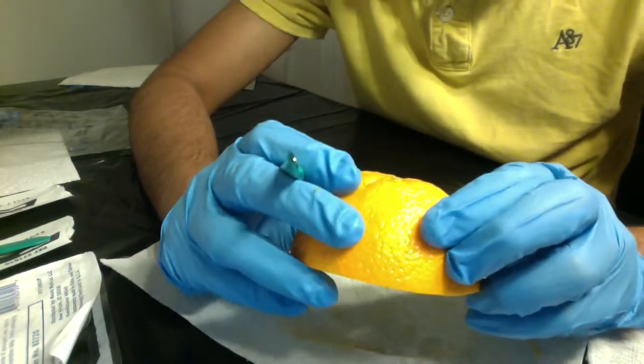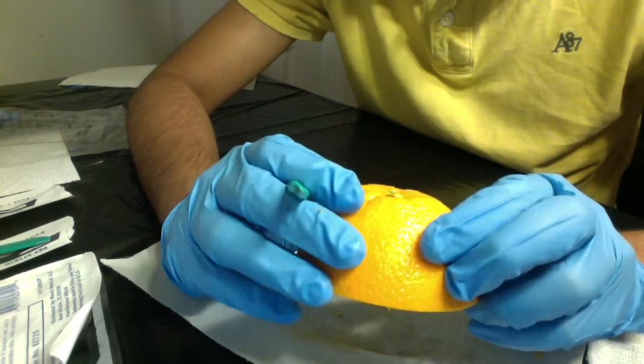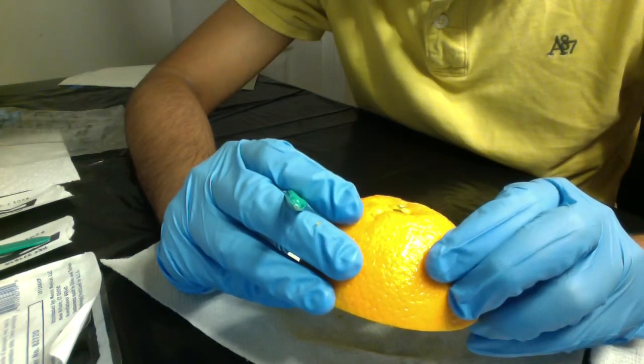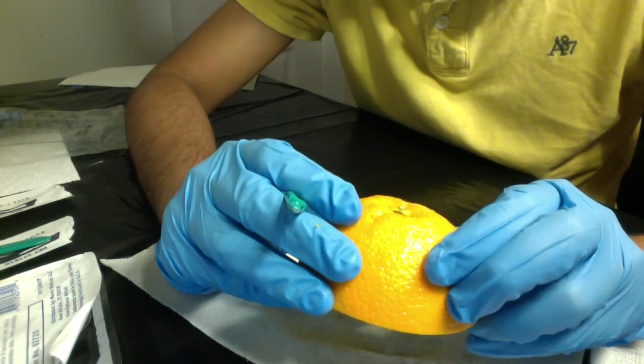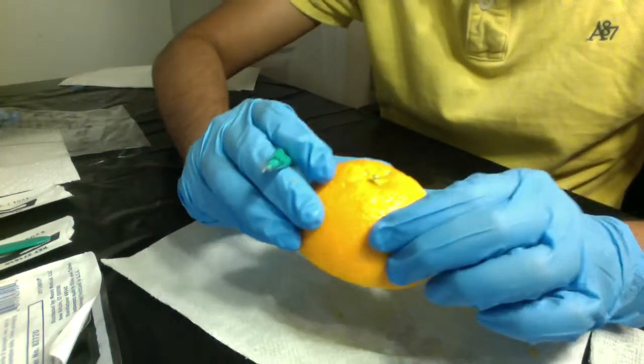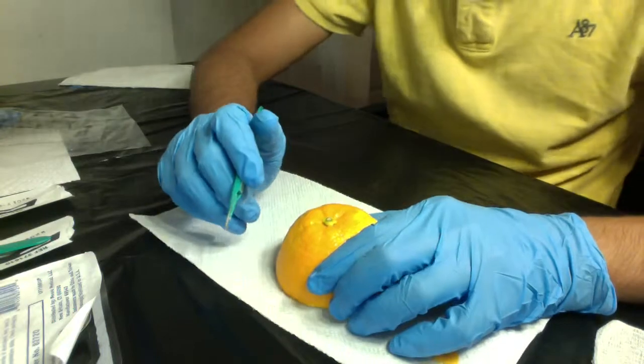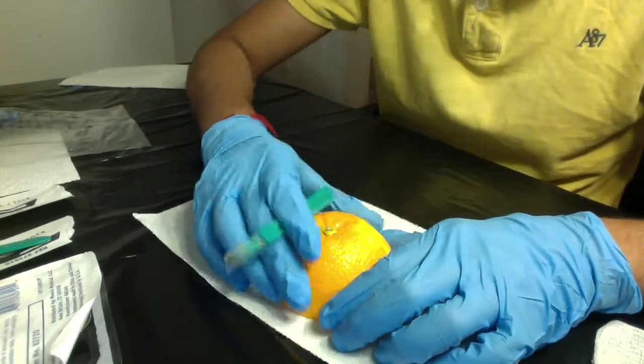Now, I was trying the cross-hatching technique yesterday. It was a little deep, and I think I improved over yesterday, and just getting a good grip of the scalpel and putting good cuts throughout the orange. So this was the cross-hatching technique.